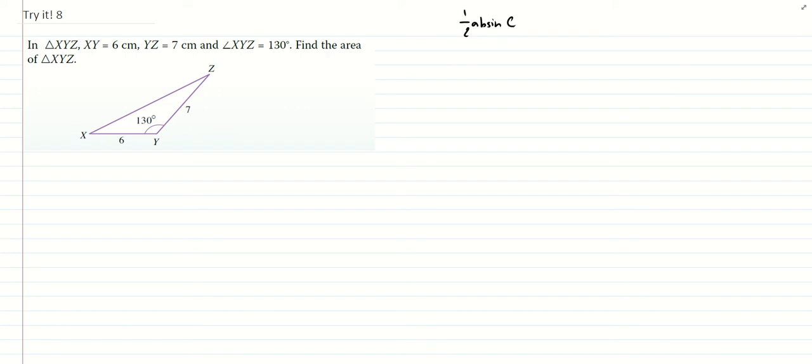Now let's take a look at how we can apply this formula to solve the question in Try It 8. In triangle XYZ, XY equals 6 cm, already labeled in the diagram. YZ equals 7 cm, labeled in the diagram. Angle XYZ equals 130 degrees. Find the area of triangle XYZ.